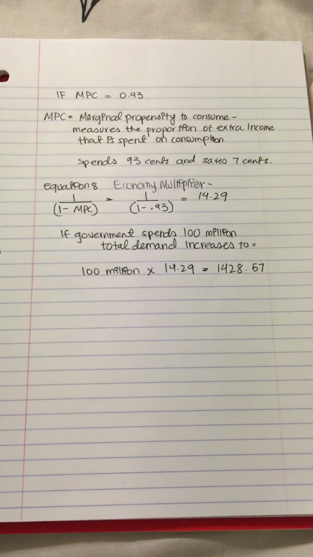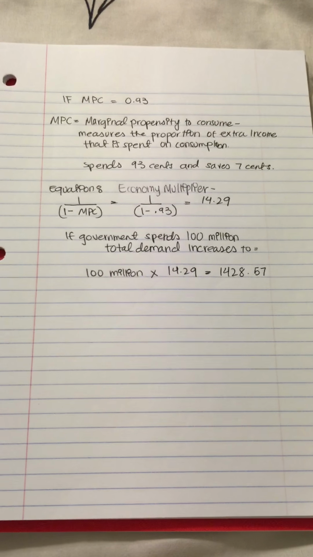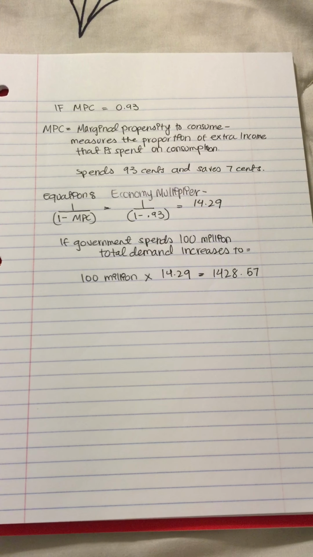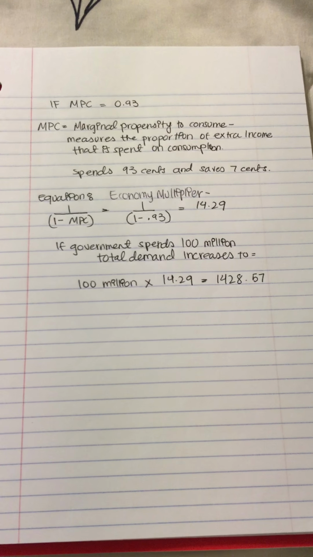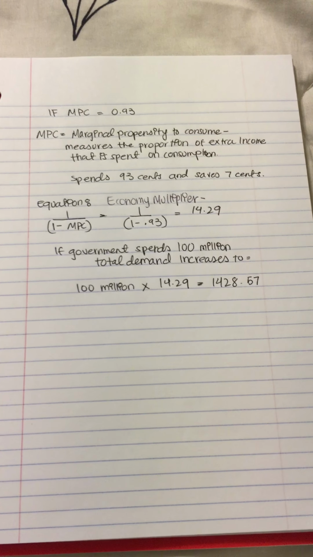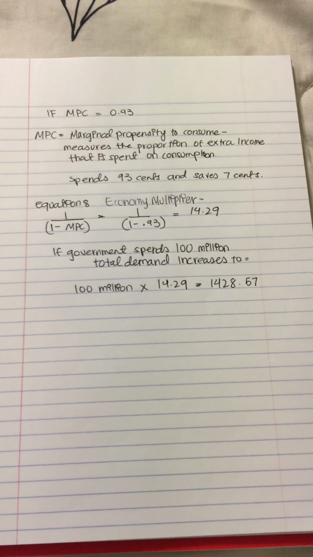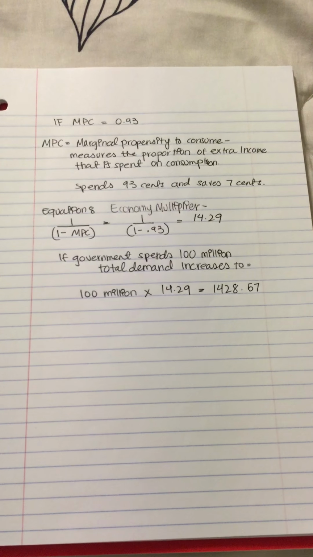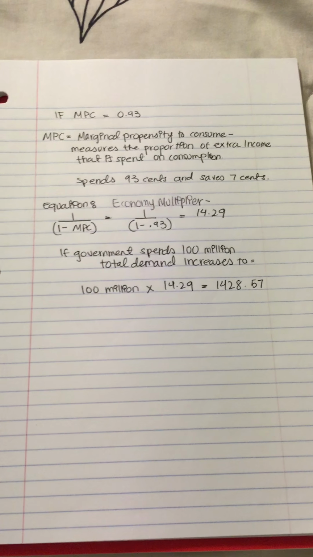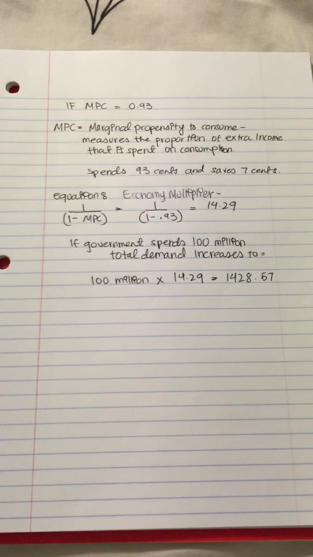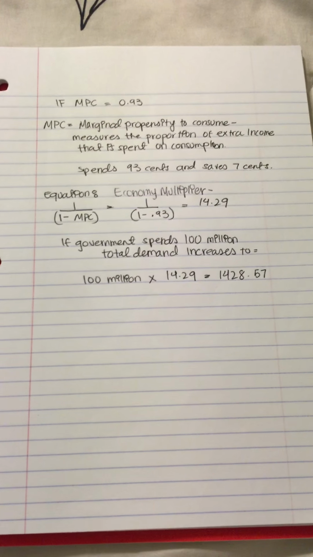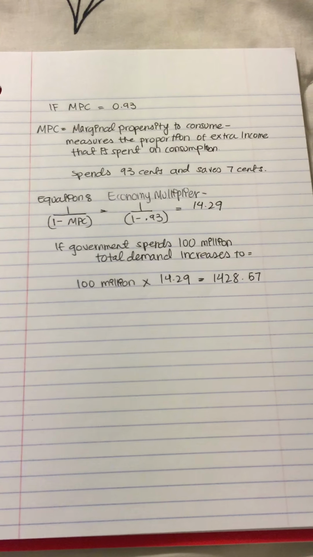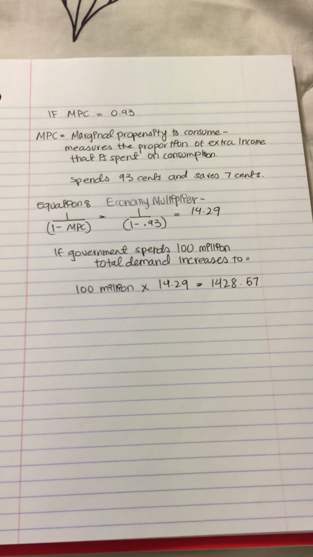Also, by calculating the economy multiplier, or the MPC, we can tell if this affects the real GDP. MPC is the marginal propensity to consume, which measures the proportion of extra income that is spent on consumption. So basically, for every dollar that a household earns, it spends 93 cents and saves 7 cents. And in the US, the MPC is 0.93.